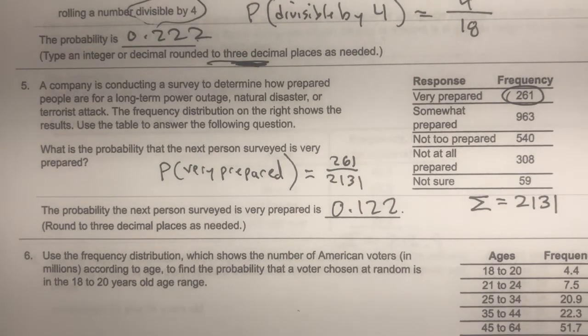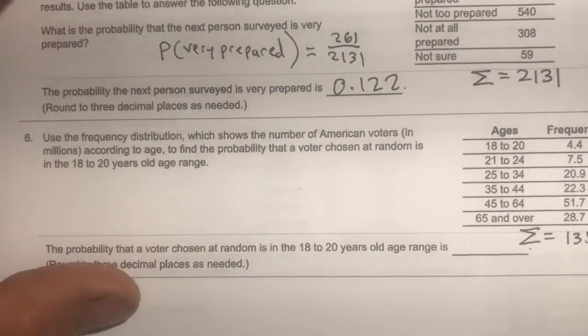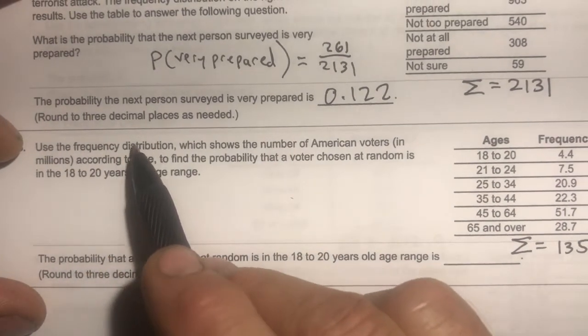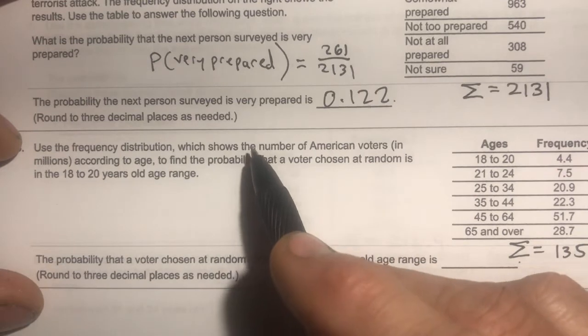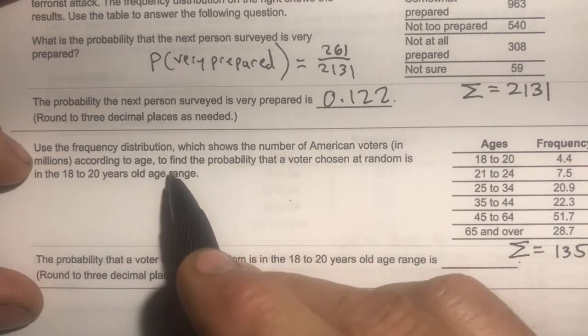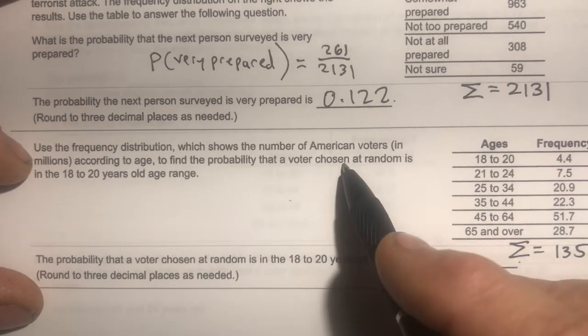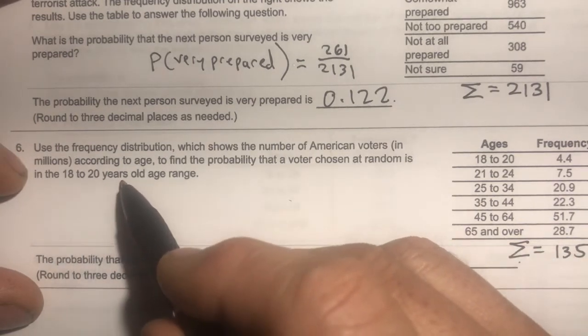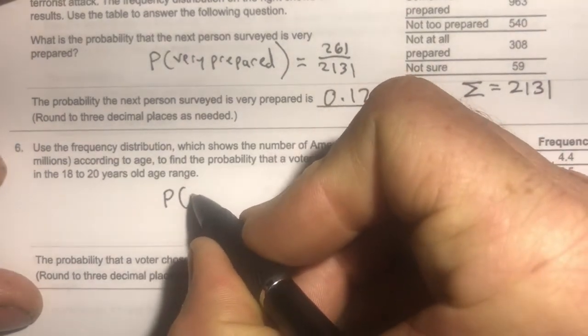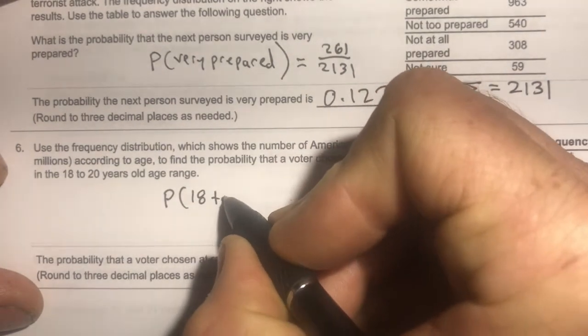Okay. Now here's another one, and again we have an empirical probability with the frequency distribution. It shows the number of American voters in millions according to age. To find the probability that a voter chosen at random is in the 18 to 20-year-old age range. So what's the probability that the next person is 18 to 20?